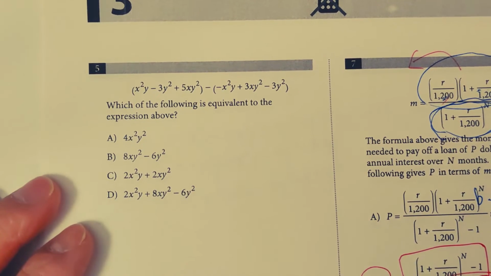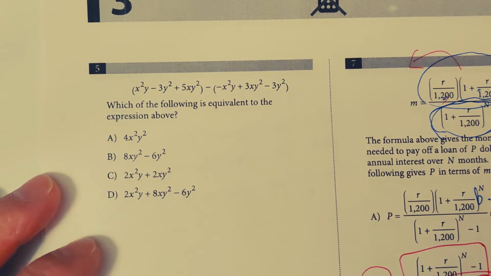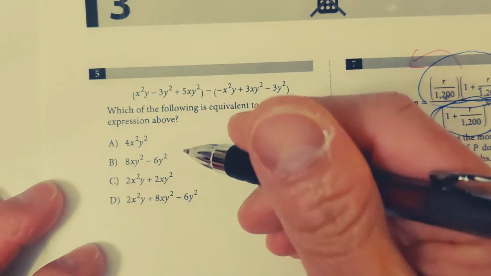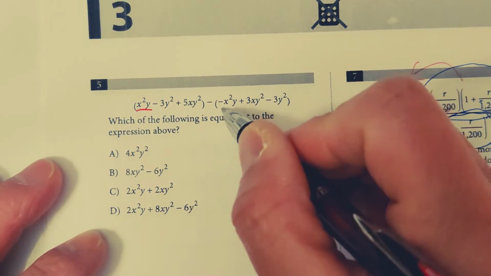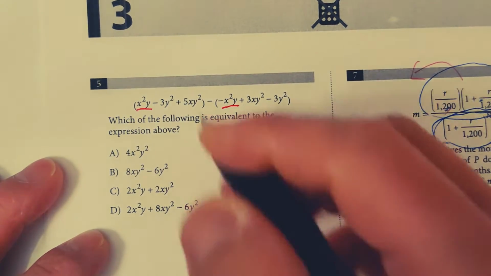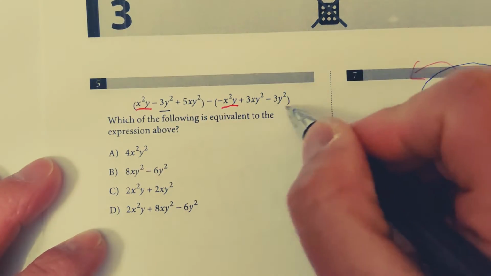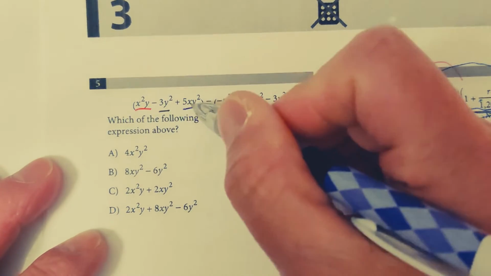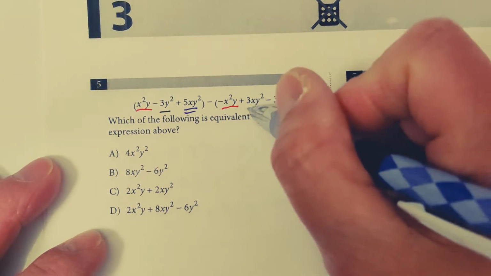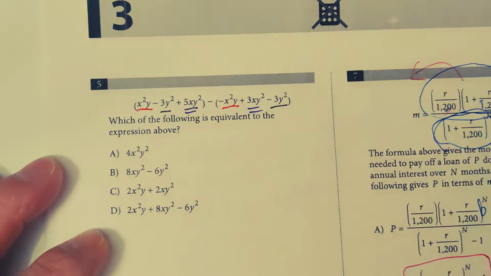Question 5, it says which of the following is equivalent to the expression above? To do this question you need to group the like terms. So you have x squared y, which is the same as x squared y here, and you have 3y squared, and over here you have 3y squared as well, and finally you have 5xy squared that matches with 3xy squared.